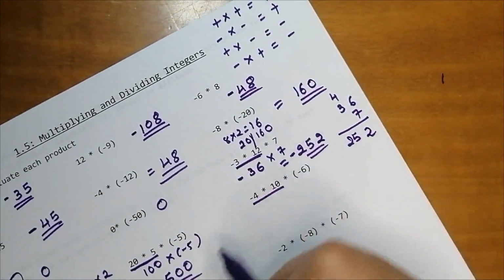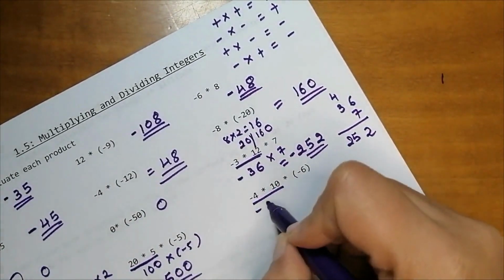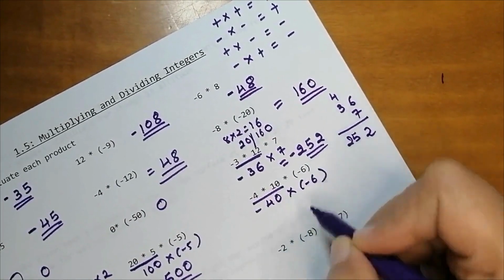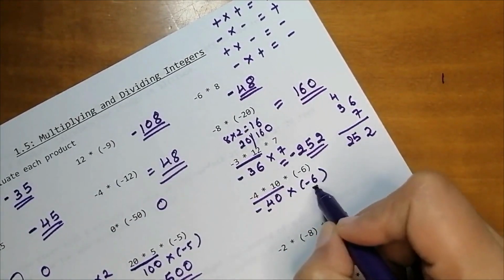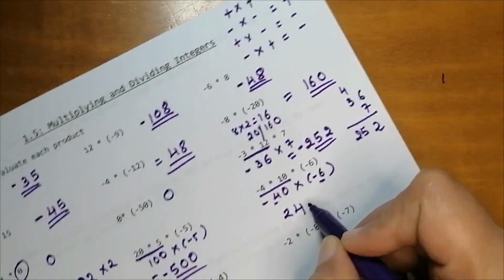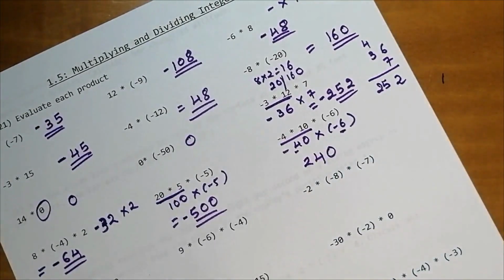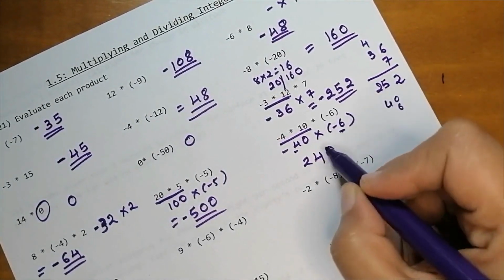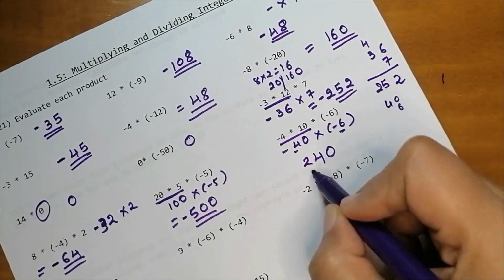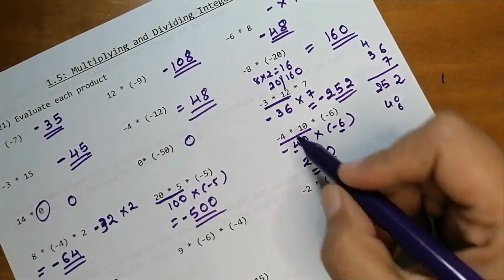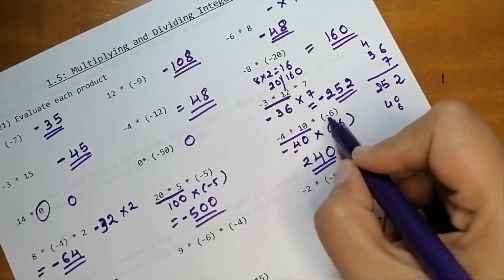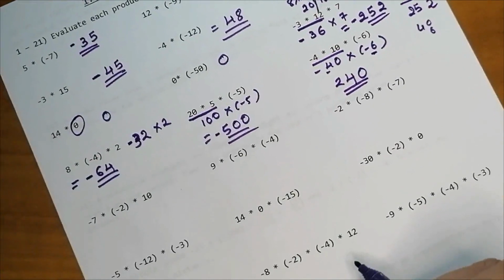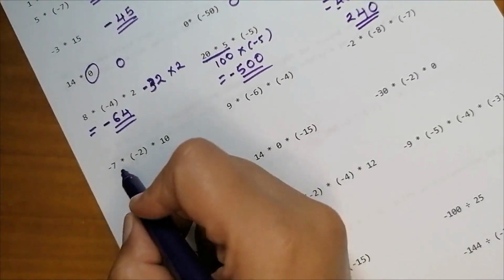So 4 times 10 is 40, with minus, times minus 6. Now we know 6 times 4 is how much? 24, so this 0 comes here. You don't need to go here and do 40 times 6. 4 times 6 you did, and this 0 comes here. Now this is minus and minus, so the answer will be plus. You have 2 minus signs, an even number, so the answer is positive. Okay, we go to the next one here.